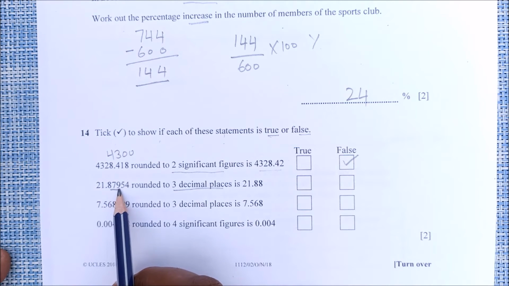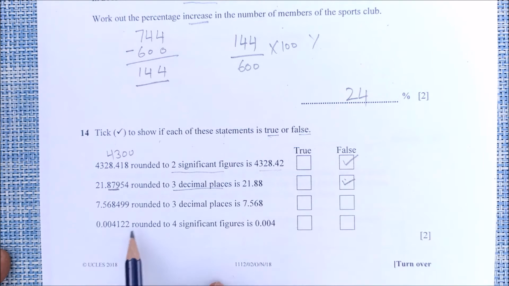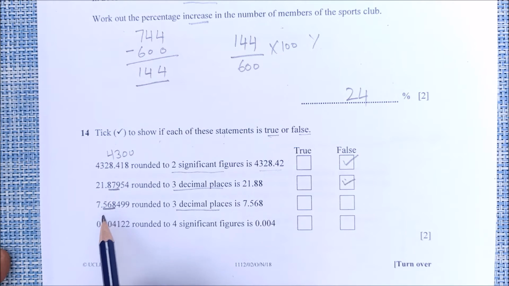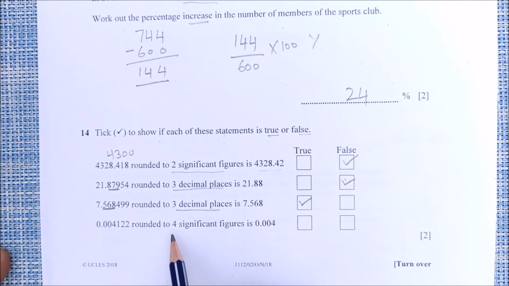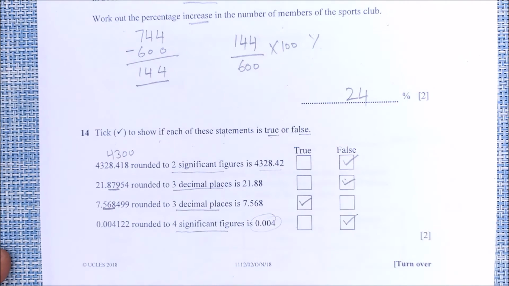This number rounded to 3 decimal places. 3 decimal places is here, 879, but it shows 88. So this is also false. This number rounded to 3 decimal places is this. We rounded to 3 decimal places, so it's 7.568. This is correct. This number rounded to 4 significant figures is this. This is also not 4 significant figures, so it's false.